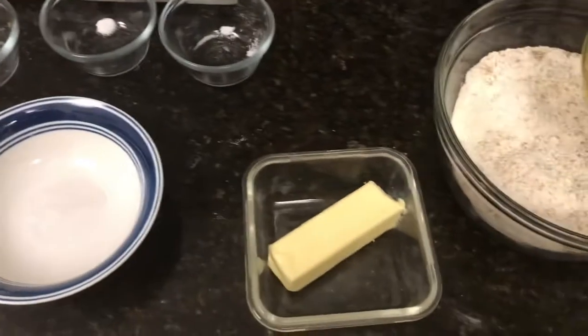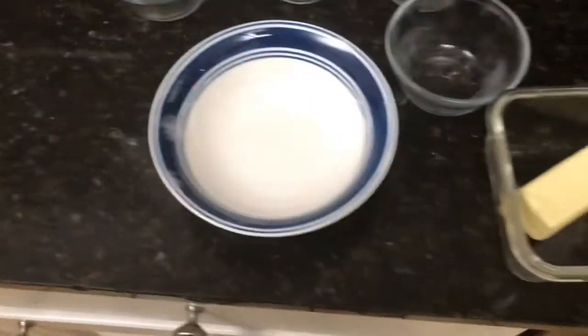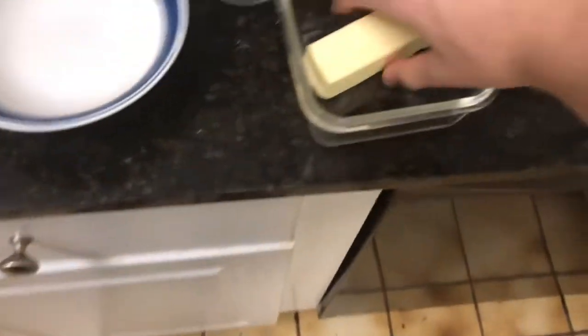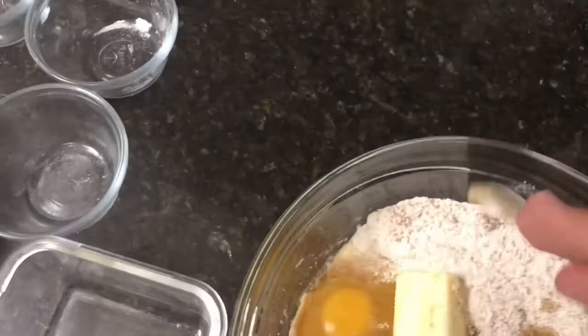Now I'm going to add the eggs, the vanilla, and the butter. I'm going to mix it.